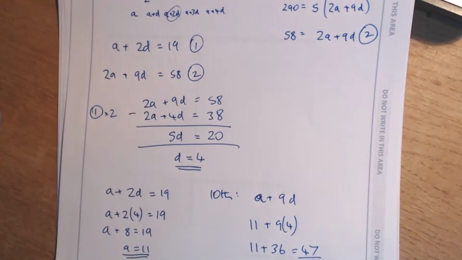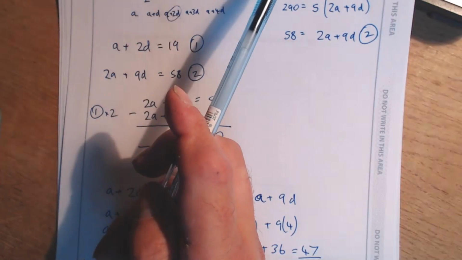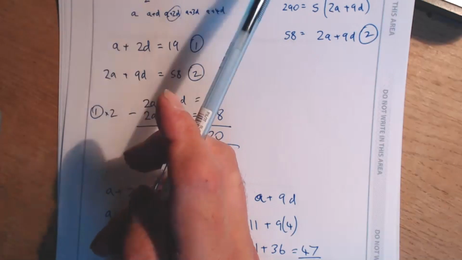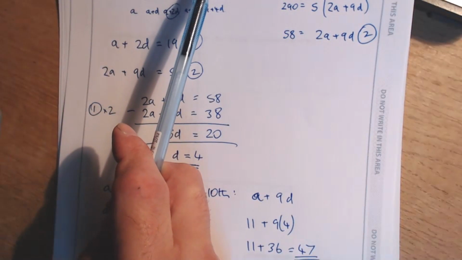Okay, so not easy, and you know that, and this is the hardest question in the paper, so you wouldn't expect it to be easy, but it's not impossible. So the key bits to take on board: one is that you are given the sum formula in the formulas at the front.